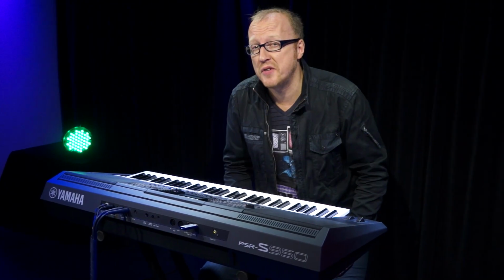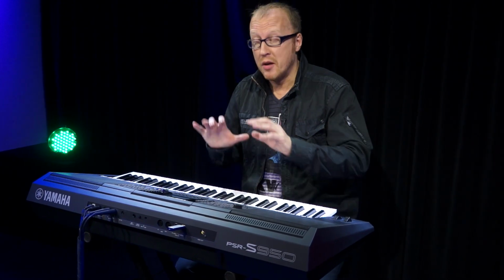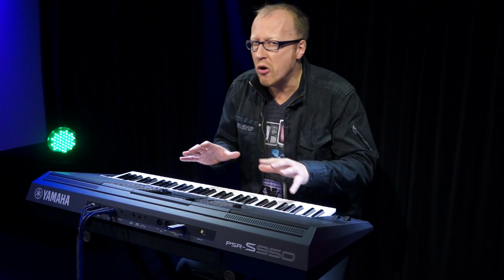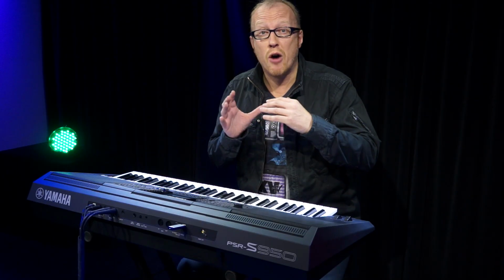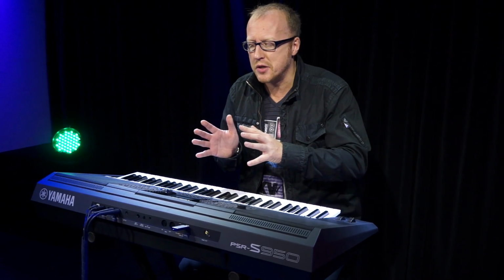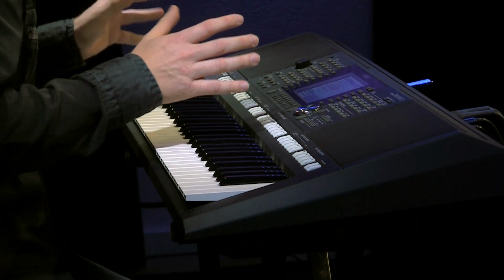The styles in S950 are amazing. However, you can make your own styles. And what I'm going to do now is make my own style, and I'm going to show you how easy that is. Because honestly, it's not so difficult. The only thing you need to do is push the right buttons, and that's what we're going to do now.